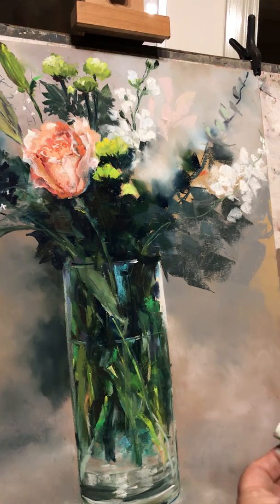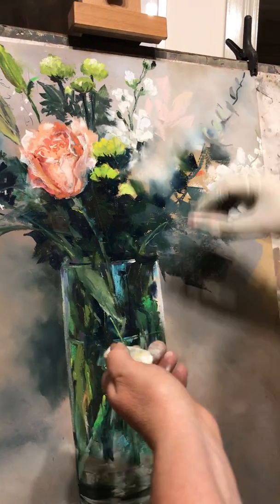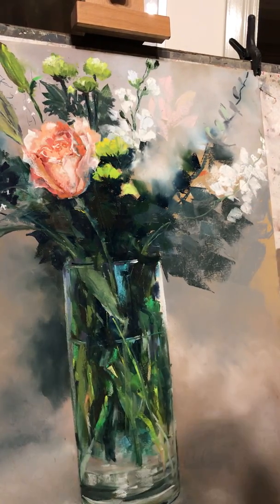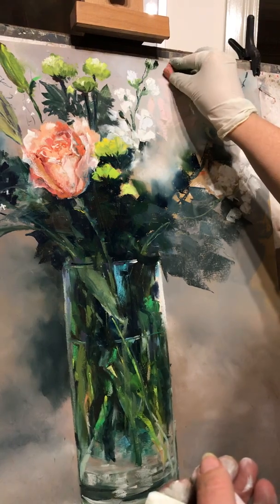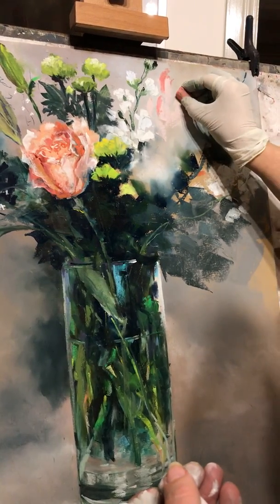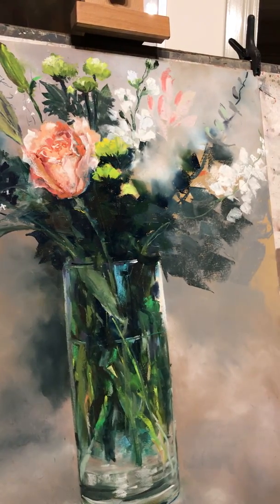So let me just have a look. And then I think what I might do, just to give it a little bit of oomph, we'll use one of the pinks in there, and just give it a very, very light touch, a very light edge, just to show that there's something up the back there.